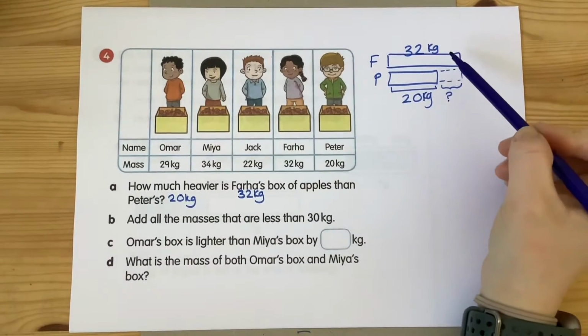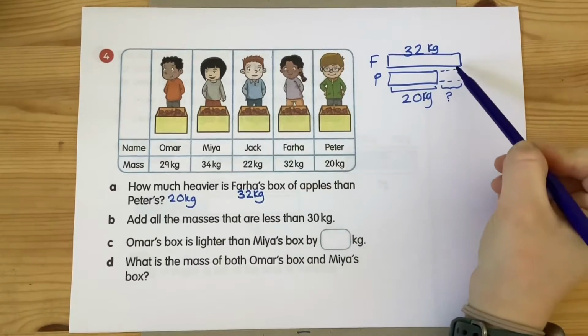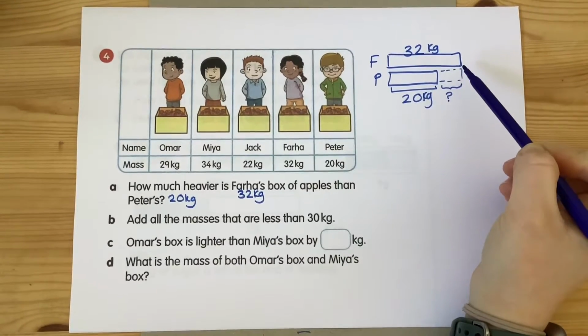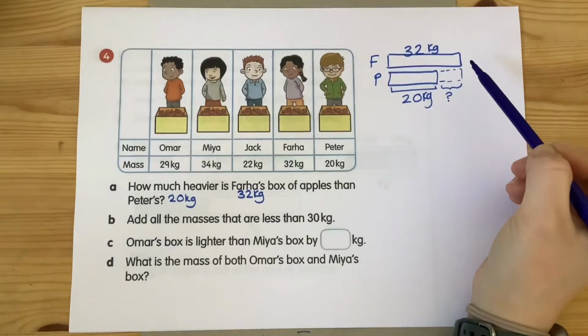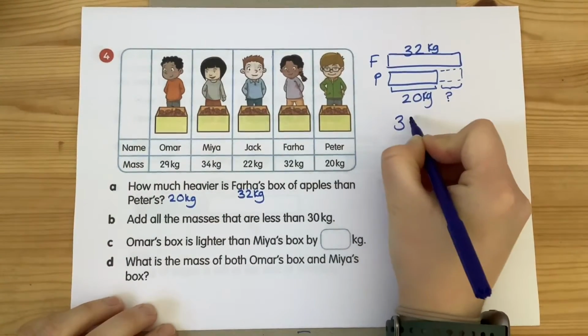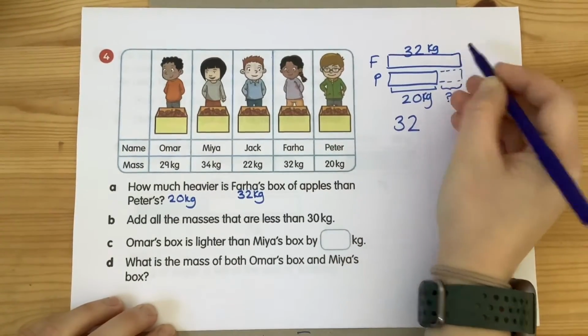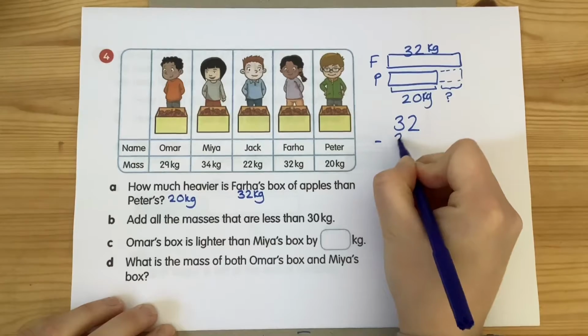So we know that this is how much heavier Farah's box is than Peter's, and we know this is how much lighter Peter's box is than Farah's. So let's see if we can calculate the difference between their two boxes of apples. We start with the greater mass and we remove the smaller mass and it leaves us with the difference. So 32 take away 20.